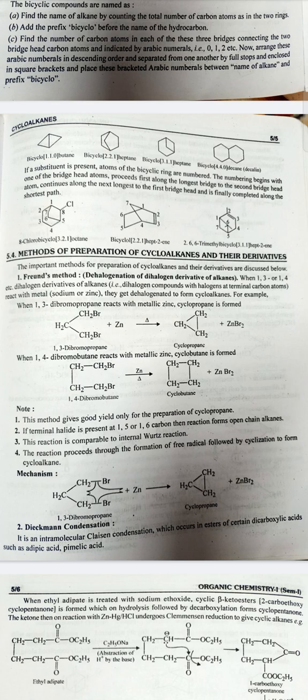फिर है methods of preparation of cycloalkanes and their derivatives. The important methods for preparation of cycloalkanes and their derivatives are discussed below. Number 1. Freund's method. Dehalogenation of dihalogen derivatives of alkanes. When 1,3 or 1,4 etc. dihalogen derivatives of alkane, that is dihalogen compounds with halogen at terminal carbon atoms, react with metal, sodium or zinc, they get dehalogenated to form cycloalkanes.